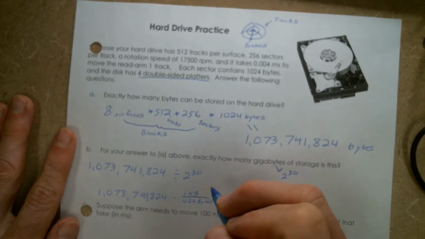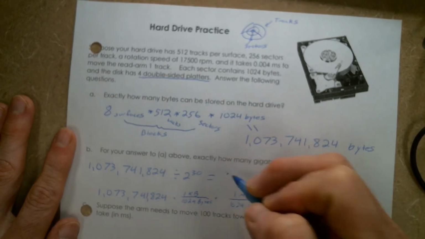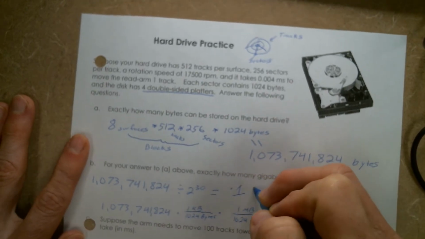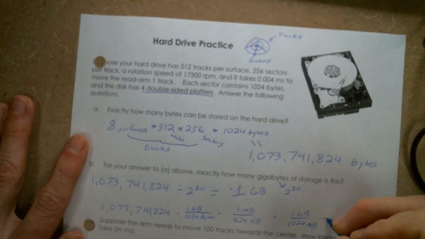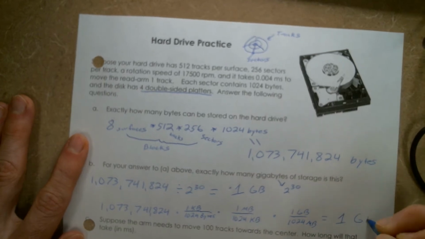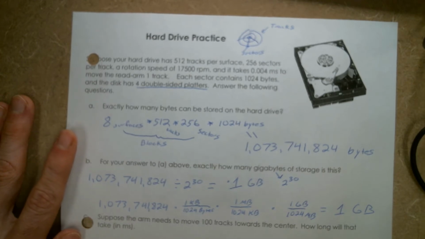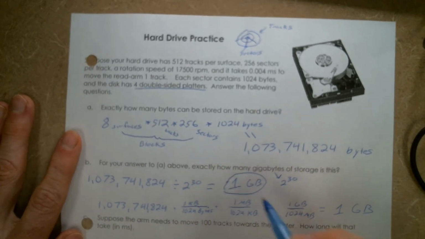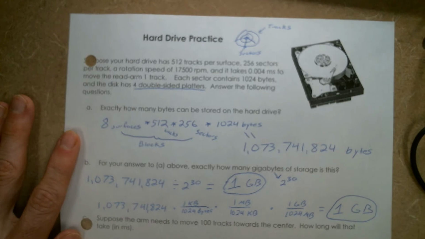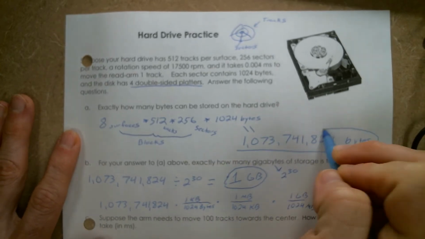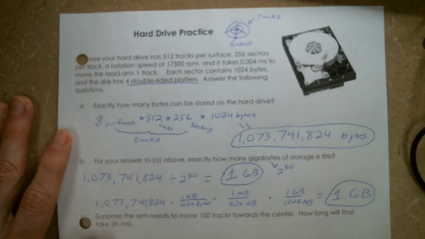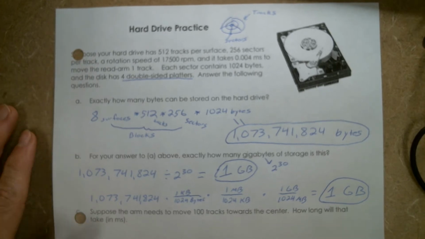Either way, they're going to give you the same exact answer, which is 1. All right, so it's exactly 1 gigabyte when you work that out. So again, it doesn't matter which way you do it. Both are giving you the same exact answer. Whichever way you remember is fine by me.